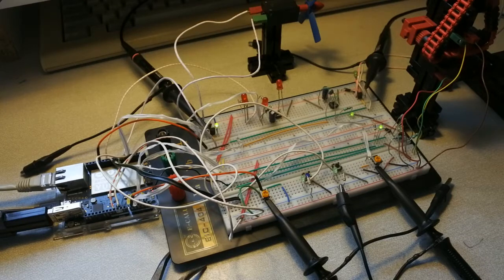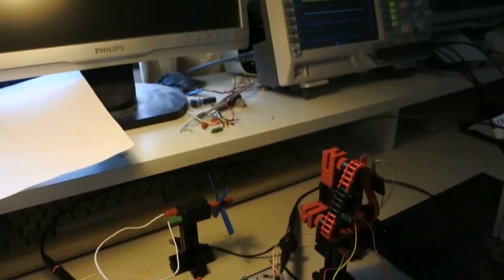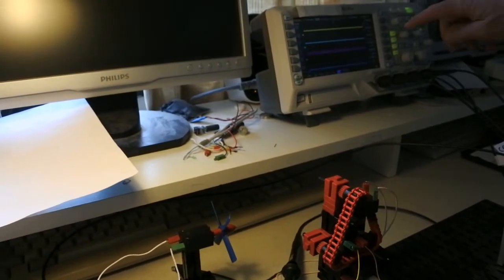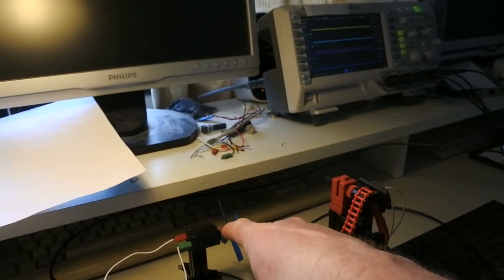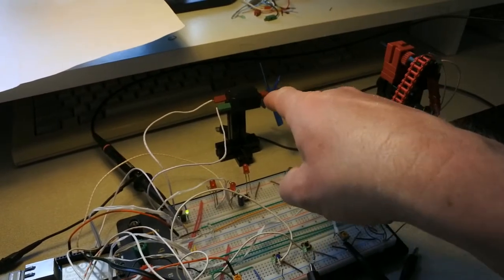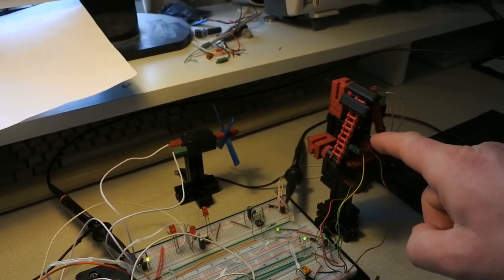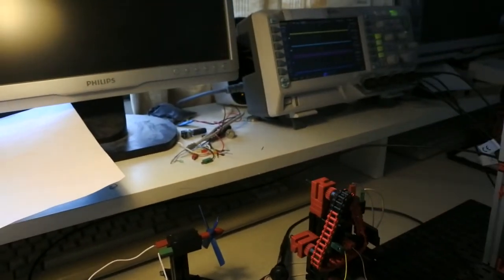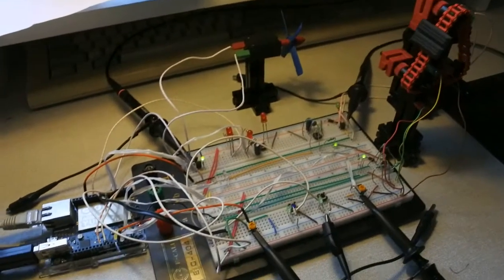And now, when I look at the oscilloscope, there's data right here for this motor. Oops, this motor. And there is data for this motor, which is the lowest line right here. So that all works.